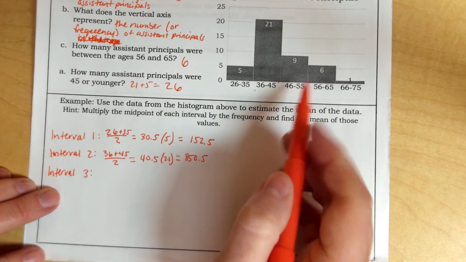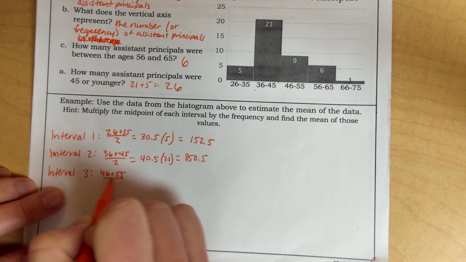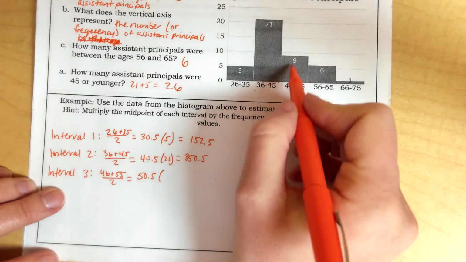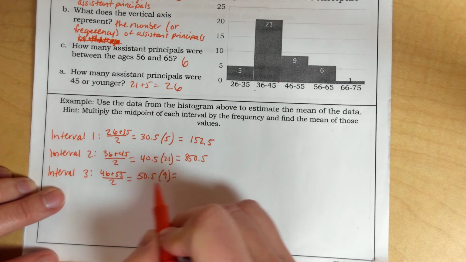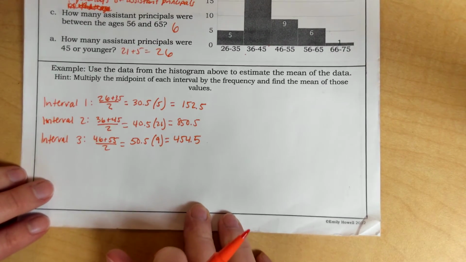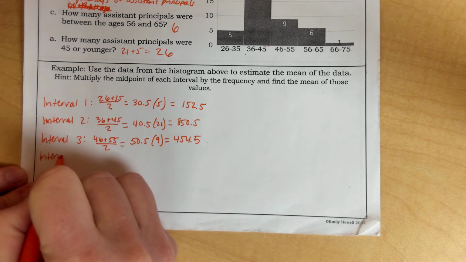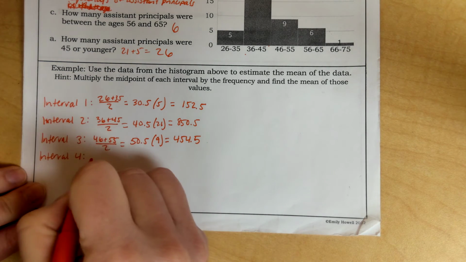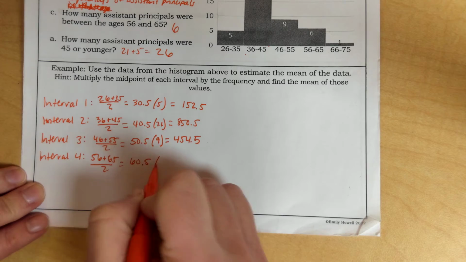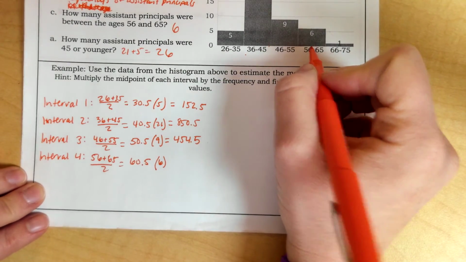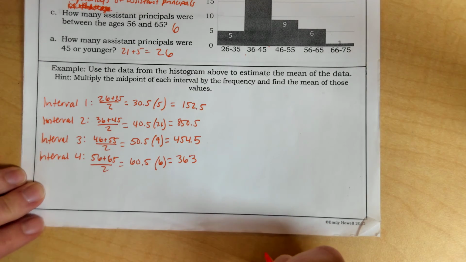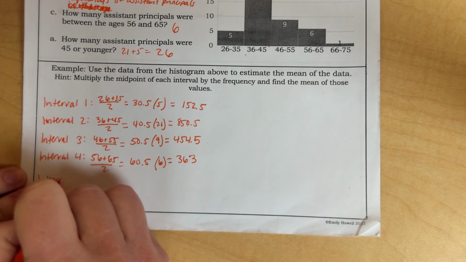Okay, then I'm going to do the same thing for interval 3, which is 46 to 55. So 46 plus 55 divided by 2 is going to give me 50.5 as my midpoint. And there were 9 of these assistant principals. So when I multiply that, I get 454.5. And then I'm going to do interval 4. I have 56 plus 65, divide that by 2. I have a midpoint of 60.5. And there are 6 assistant principals in that age range. So that's 363.